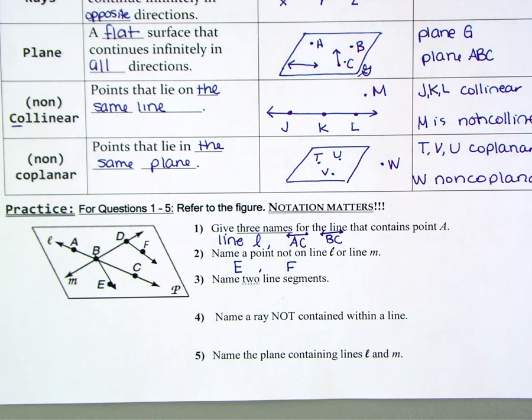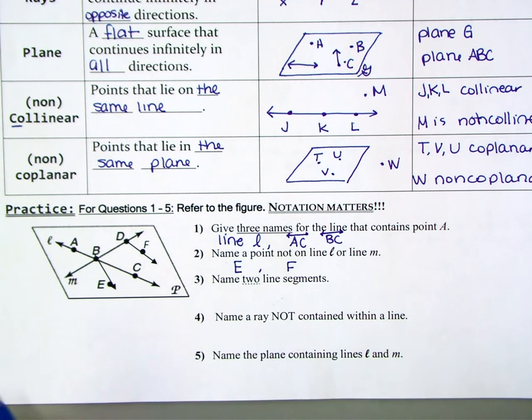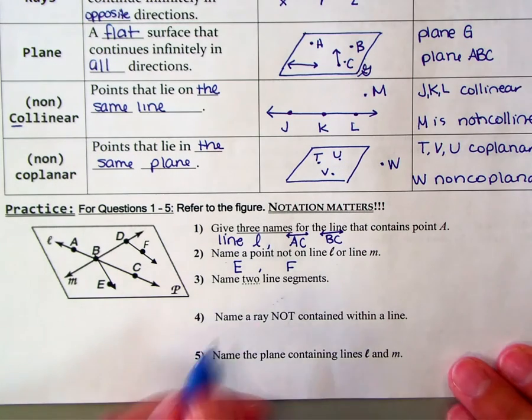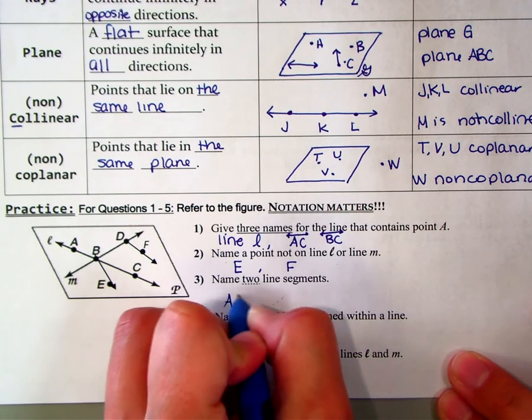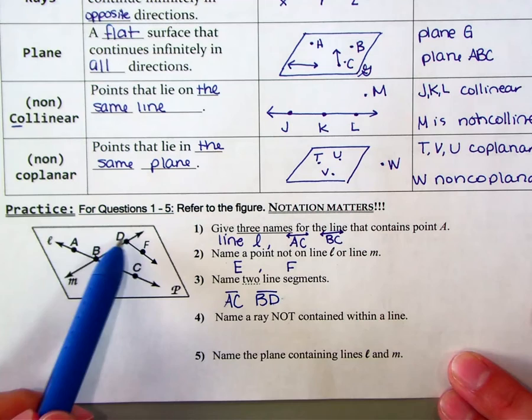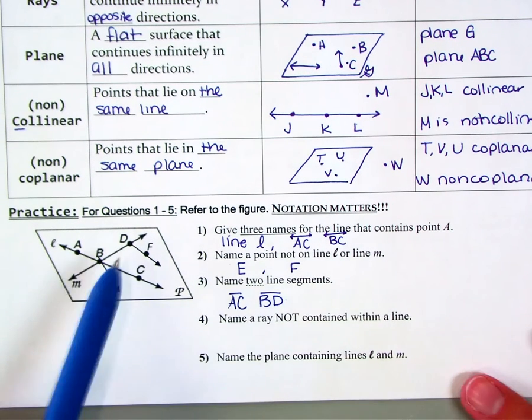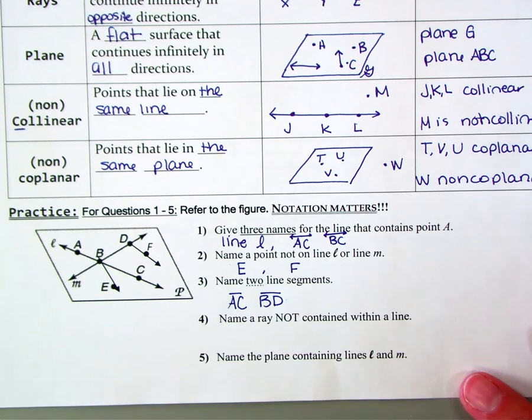Number 3 says to name 2 line segments. So by definition, a line segment is a part of a line that has endpoints. So if you look at your lines in here, they all have arrows. But we know that we can name them correctly as long as we have 2 endpoints and we put a line segment symbol above them instead of the arrows. So 2 line segments, we could say AC, we could say BD, we could say DF, we could say BC, we could say BE, we could say a lot of things as long as the notation is correct.